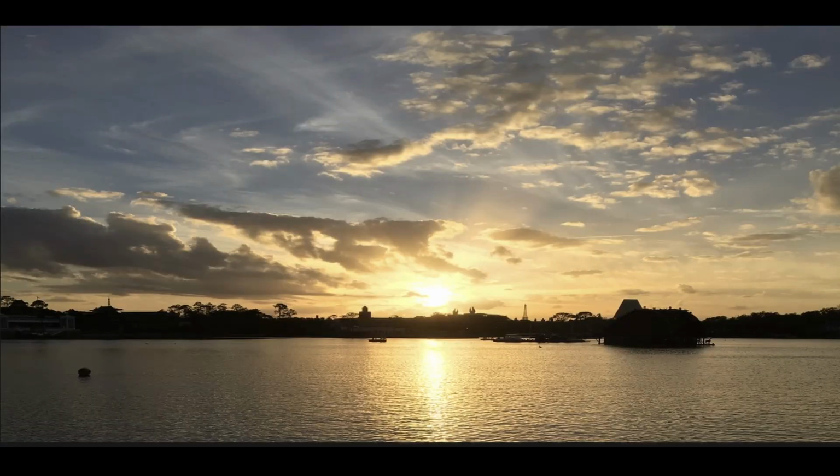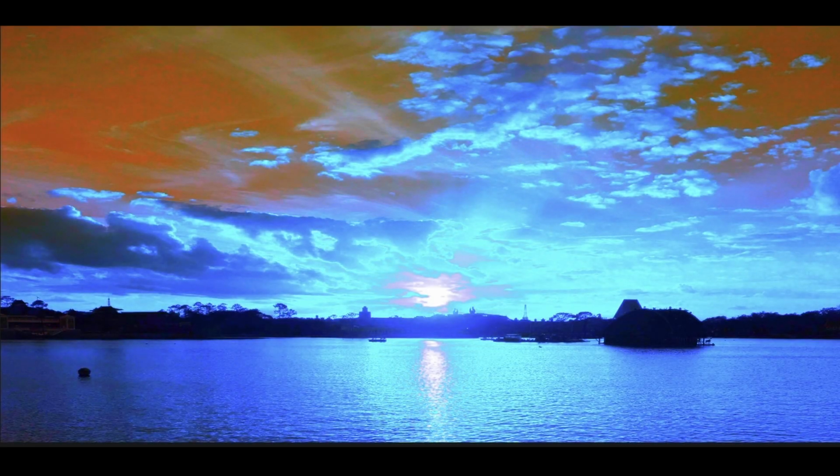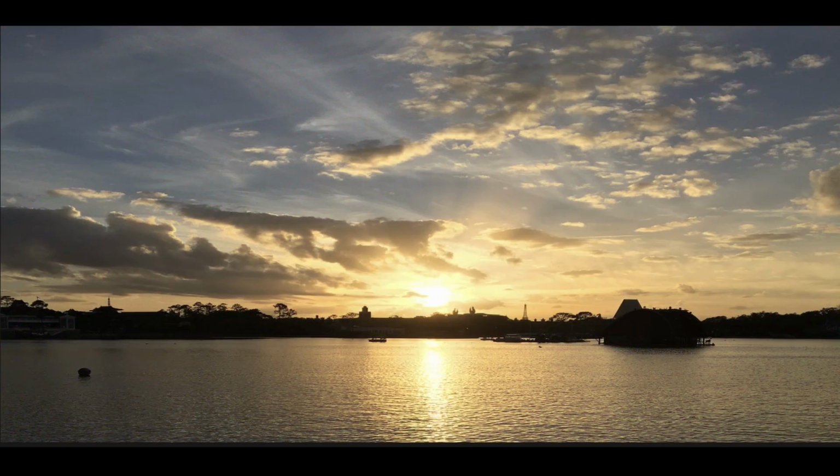Next editing feature is saturation. And saturation increases the richness of each color equally. So as you can see, as I increase the saturation of the picture, the blues get more blue, orange gets more orange, this sun starts clipping. Resetting this, and then vice versa, if you go in the opposite direction, you get negative saturation. It's just the colors are moving in the opposite direction.